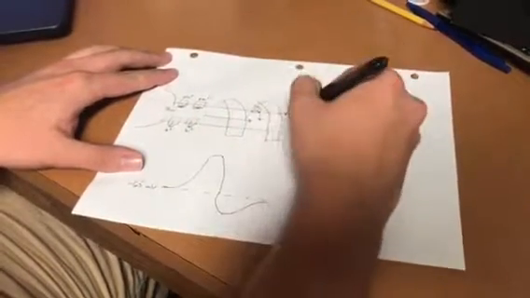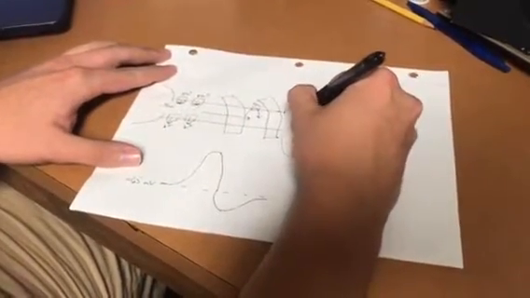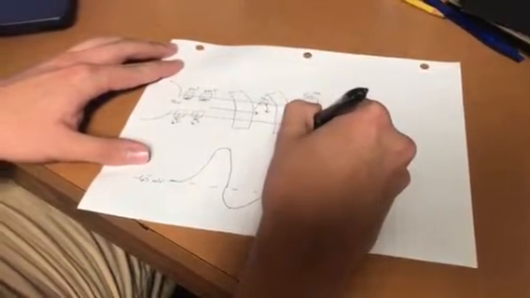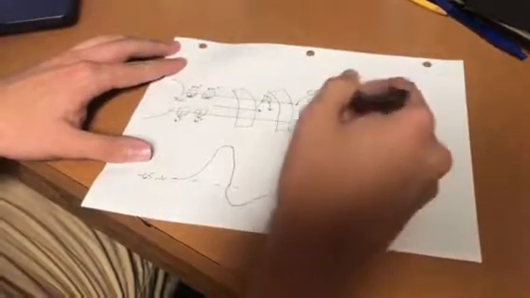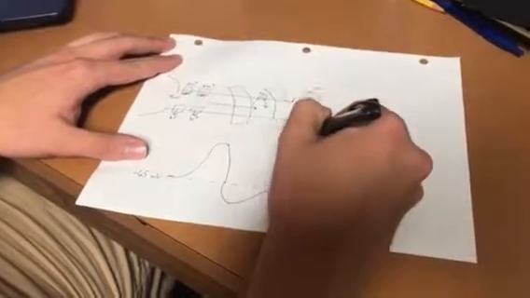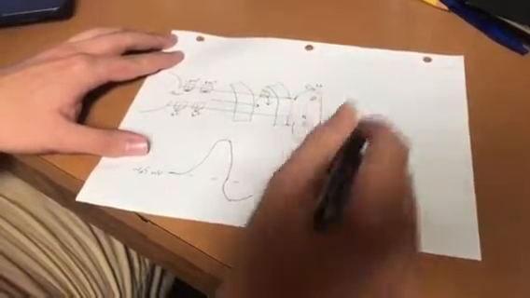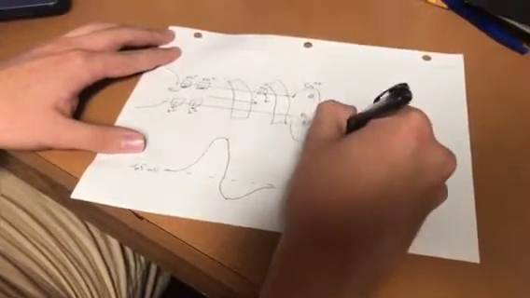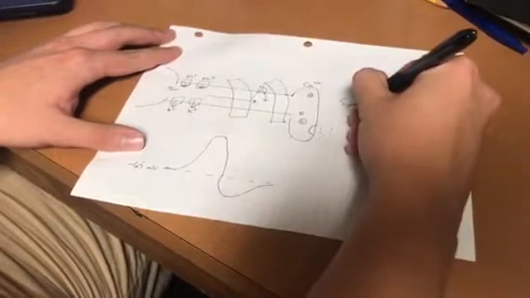So these calcium ions will cause these little vesicles filled with neurotransmitters to activate, and then when that happens, exocytosis is basically the release of these neurotransmitters out into the synapse.